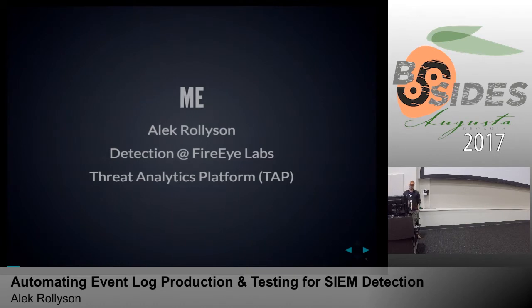A little bit about me. I work in FireEye Labs on detection for a product that we call the Threat Analytics Platform. If you're not familiar with it, it's FireEye's cloud SIEM offering. It's currently being coagulated into the greater Helix platform, so the name is subject to change. But going forward, if I say tap, that's what I mean. I'm not referring to something like a network tap.